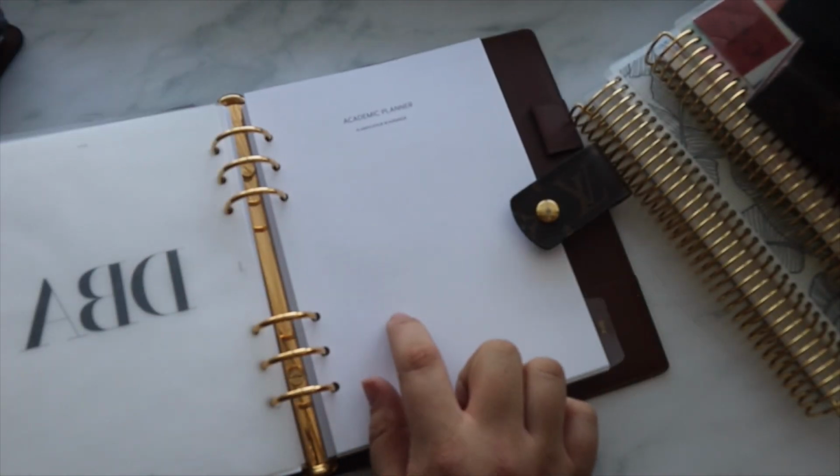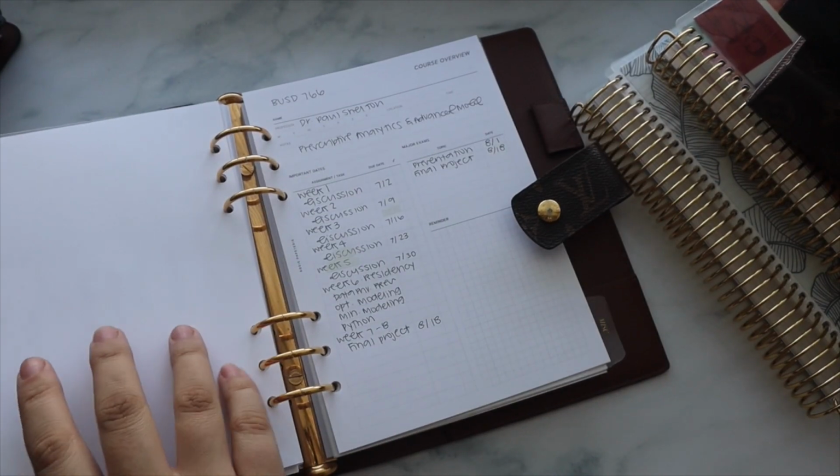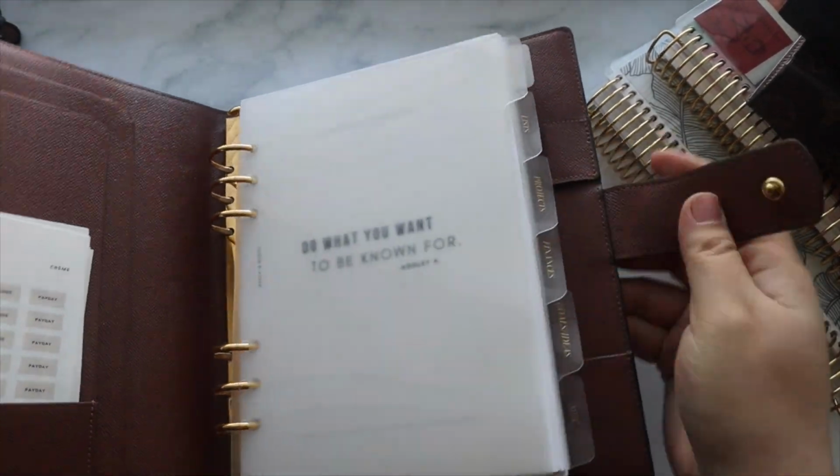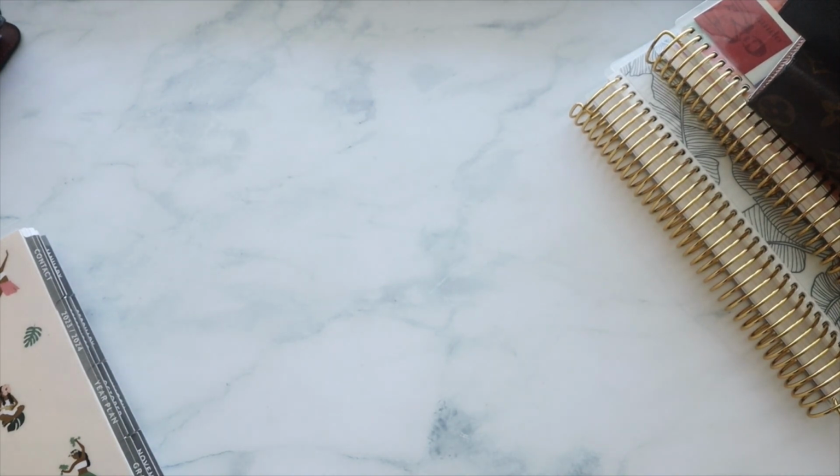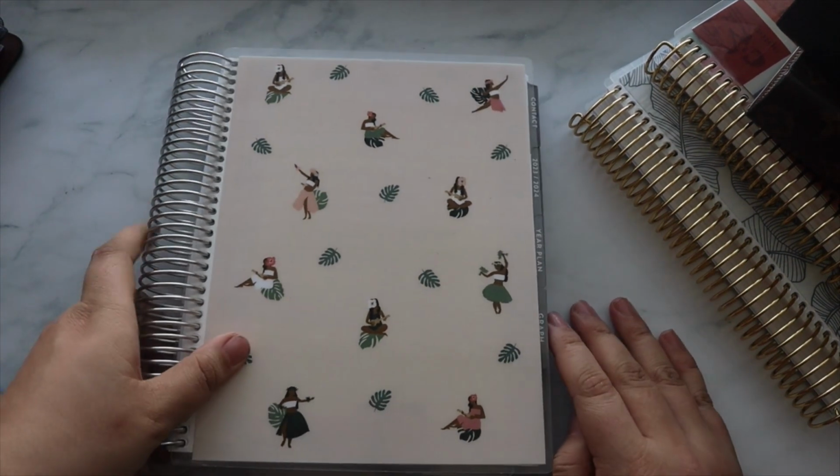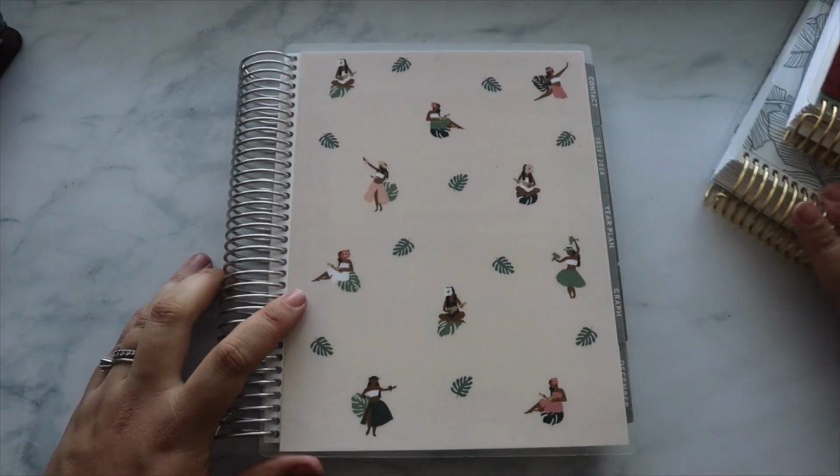And I have a full video coming out on this because I have a new class that started and I'm using new inserts. So that will be coming up soon. And then I just have note pages. So this is, again, the overview, the main planner. From there, everything else supports this planner. The primary support is the Erin Condren Focused Teacher Lesson Planner.